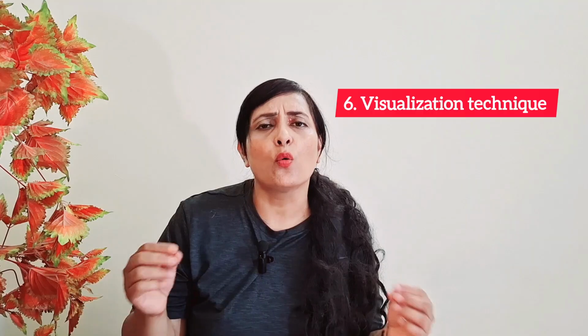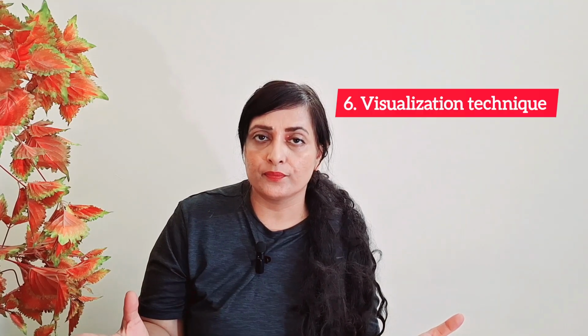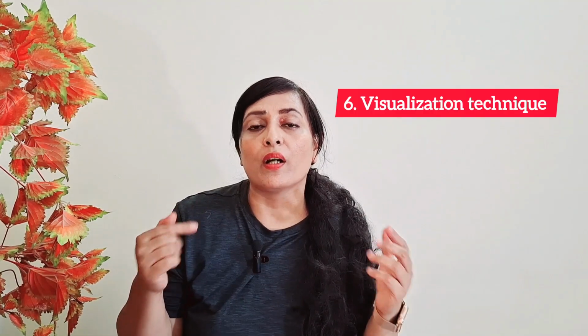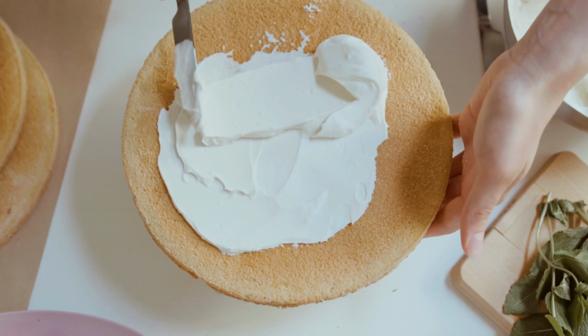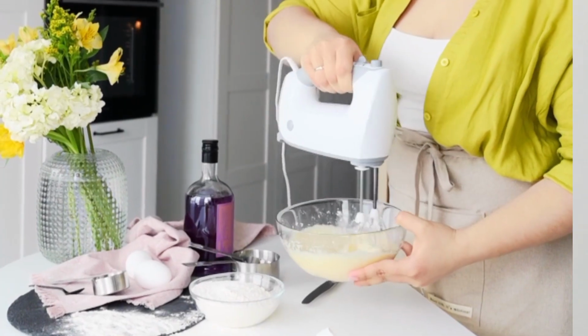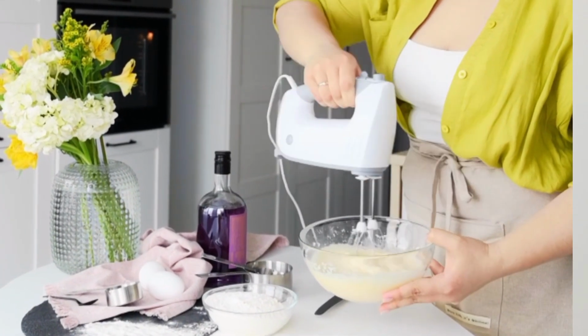And point number 6 is applying the visualization technique. So what is the visualization technique? It is mentally organizing whatever you want to say, which will help you to organize your thoughts step by step. For example, if you are explaining how to bake a cake to someone, you can imagine your kitchen and the ingredients you need. You imagine all the ingredients, how you will mix them, where you will mix them, and when you mix them, what you do, you put it in the oven. So you have to imagine things so that you know how to explain it to someone.